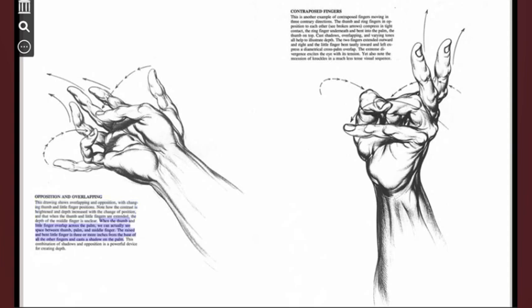When the thumb and little finger overlap across the palm, we can actually see space between thumb, palm, and middle finger. The raised and bent little finger is 3 or more inches from the base of all the other fingers and casts a shadow on the palm. This combination of shadows and opposition is a powerful device for creating depth.